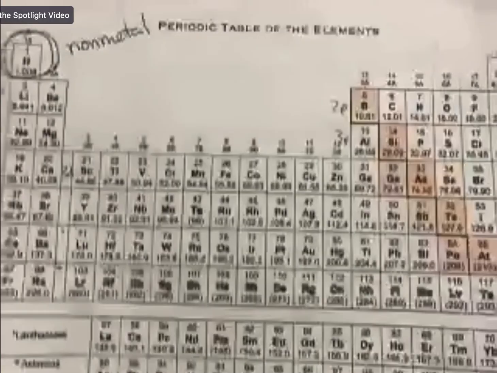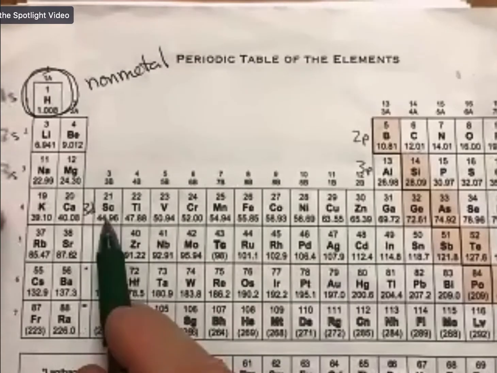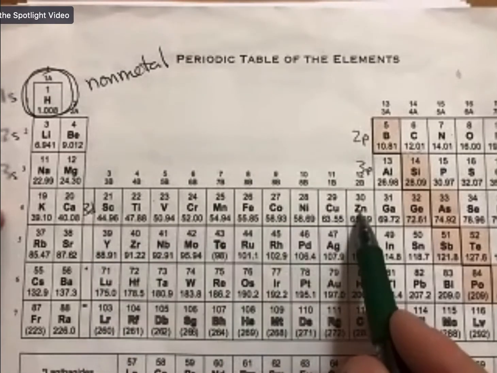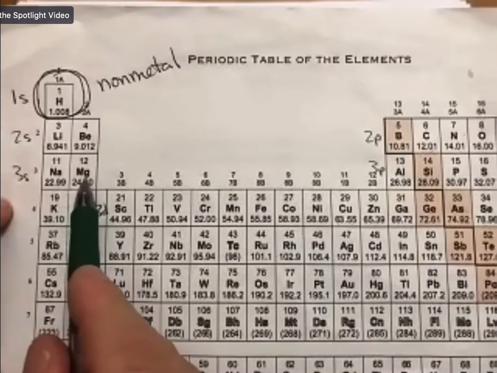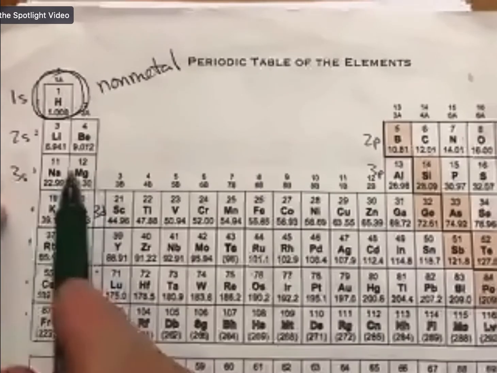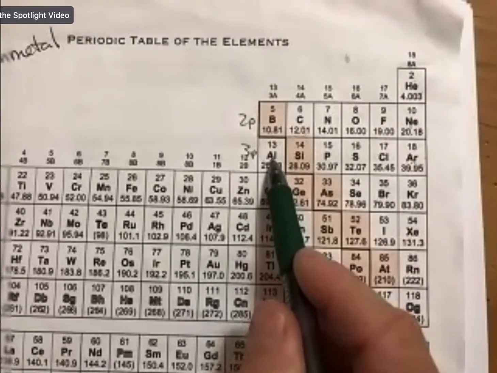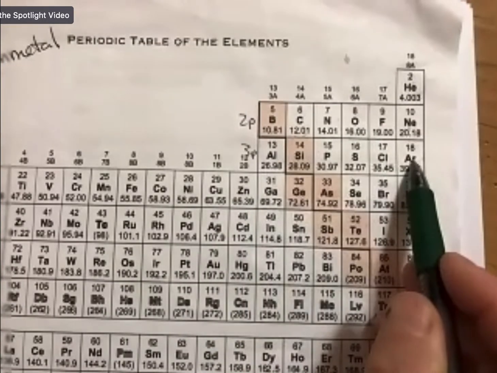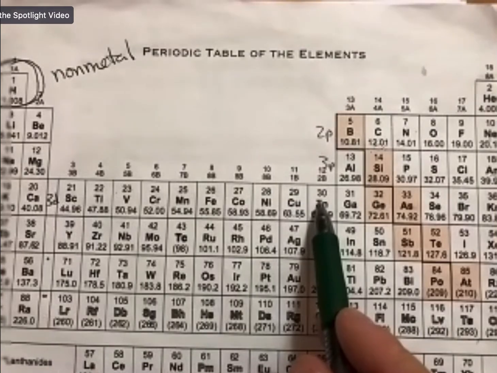And if you ever wonder how many electrons each sublevel can hold, all you have to do is look at how many elements are in that section of the periodic table. For example, 1s is 2 elements wide because 1s holds a maximum of 2 electrons. Sorry, 3s right here. 3p, or any p sublevel, has 6 elements and it holds up to 6 electrons. And any d holds 10.